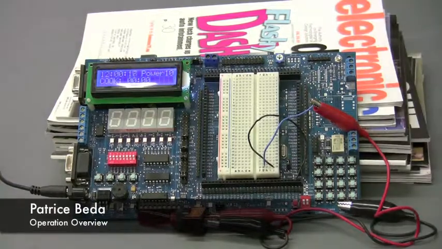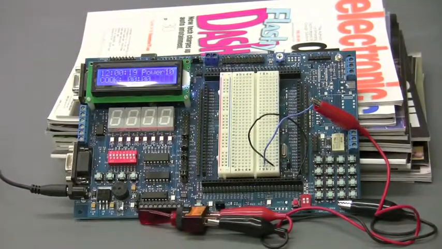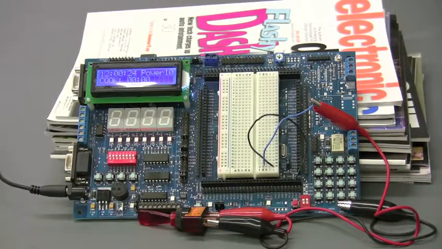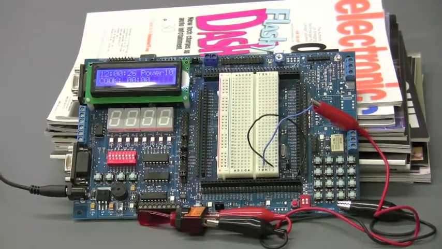Okay, this project is about the simulation of a microwave oven. I'm going to demonstrate the input characteristic of our project using the keypad over here.